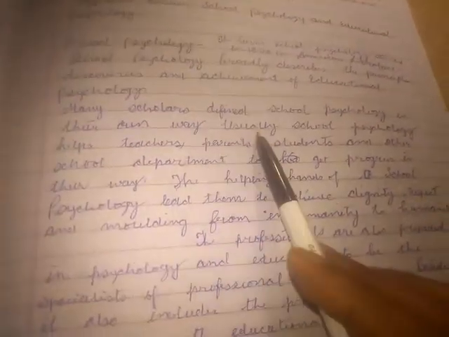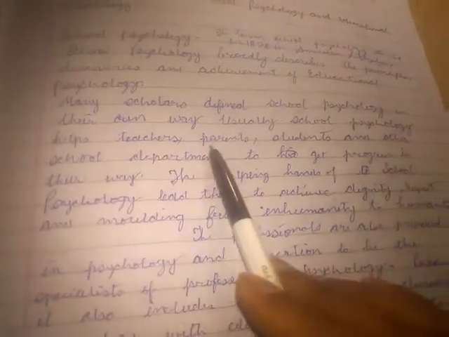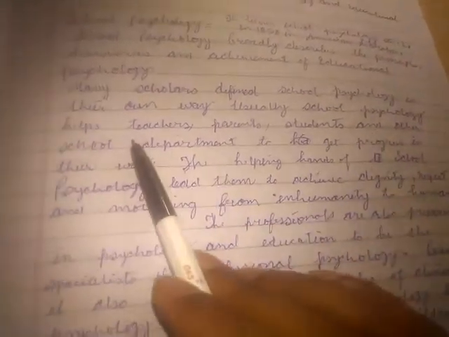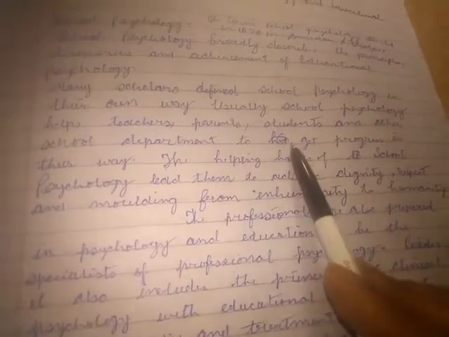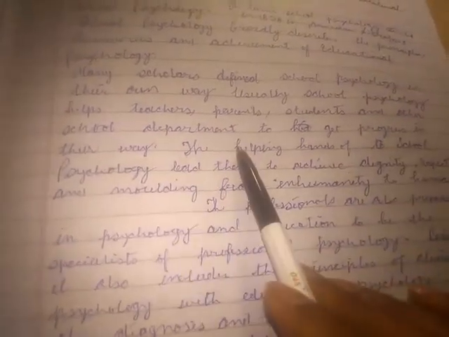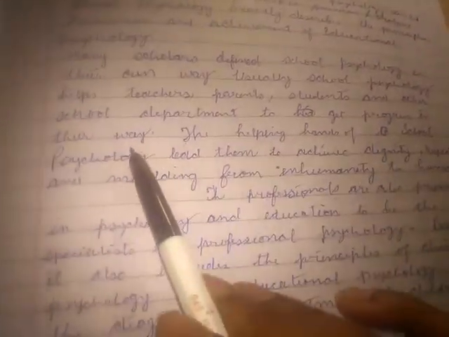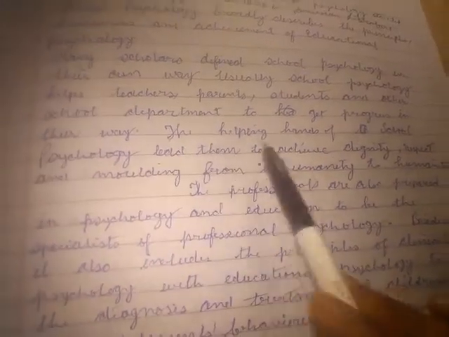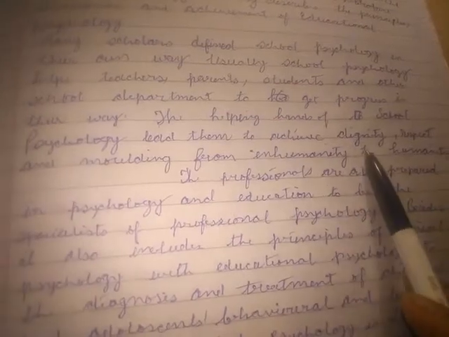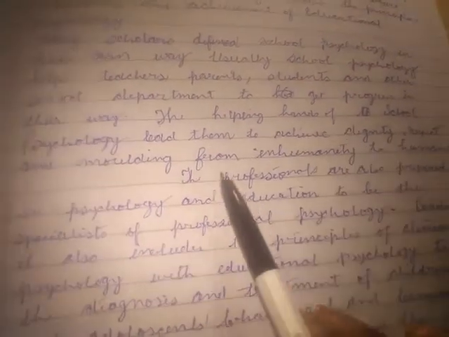Many scholars defined school psychology in their own way. Usually, school psychology helps teachers, parents, students, and other school departments to get progress in their way. The helping hands of school psychology lead them to achieve dignity, respect, and molding from inhumanity to humanity.